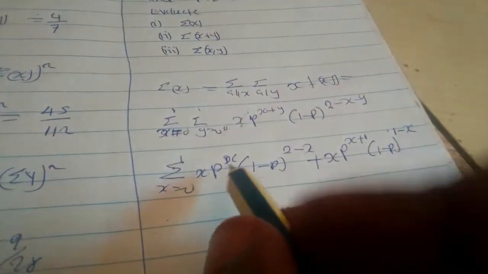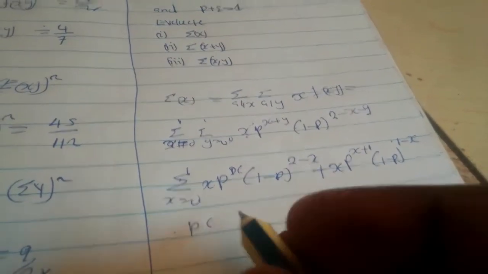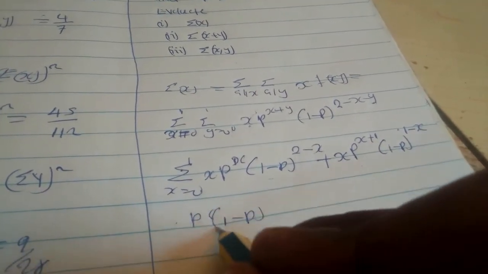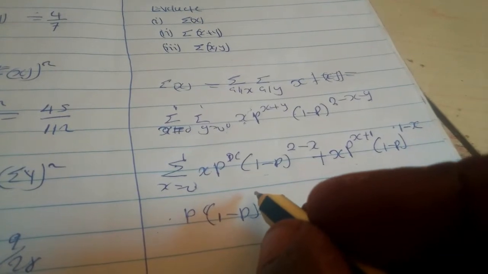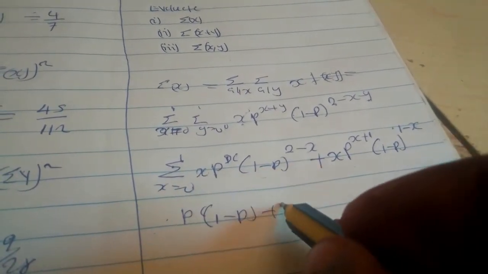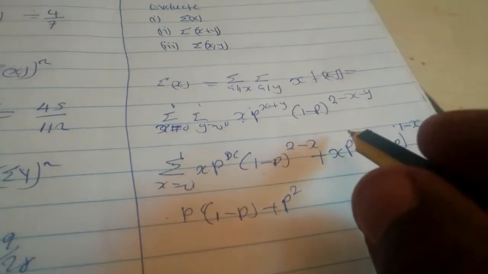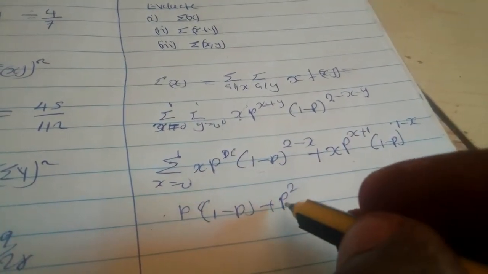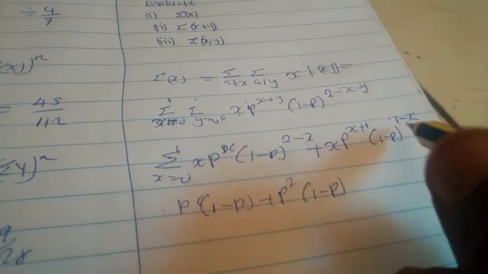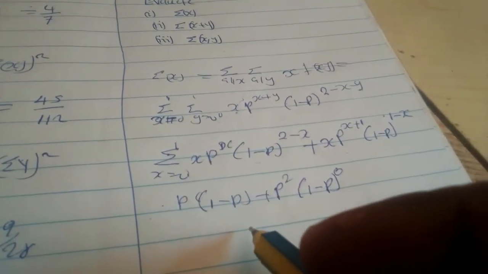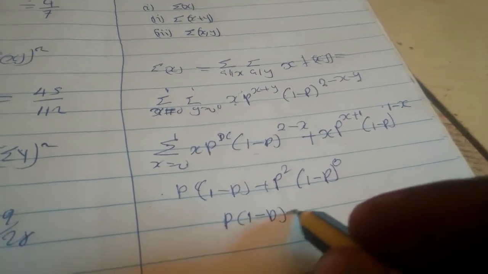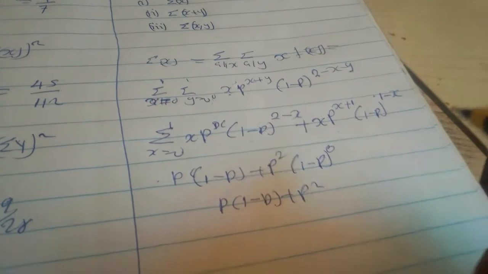When we substitute 1 here, we get p times (1 minus p) raised to 2 minus 1, which is 1, plus, 1 plus 1 gives 2, so that is p squared times (1 minus p) raised to power 0. So we are going to get p(1 minus p) plus p squared.